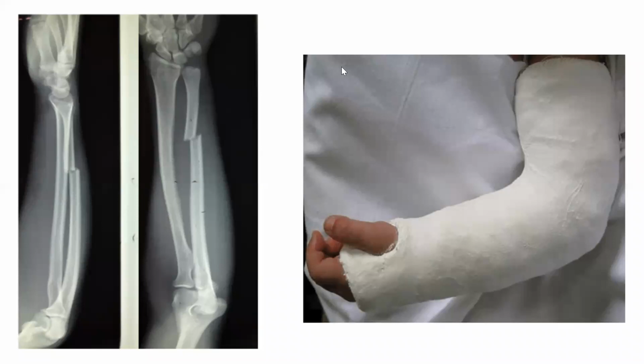Now you are looking at the first X-ray, no? Yes, sir. So which is posterior? That has two fragments. The proximal part is posteriorly displaced, while the distal part is anteriorly displaced.